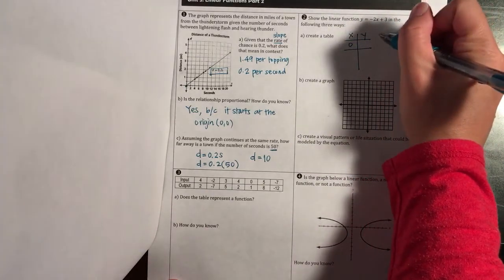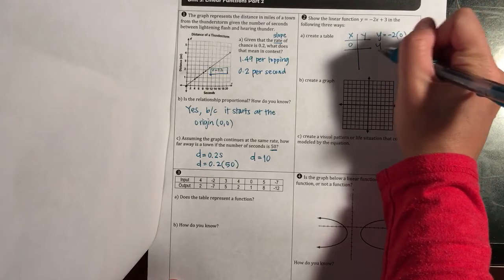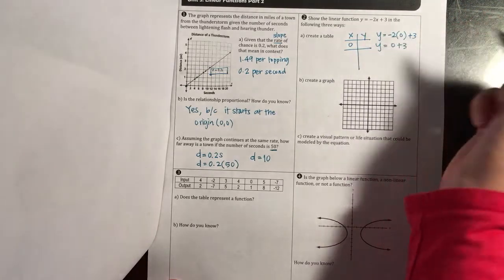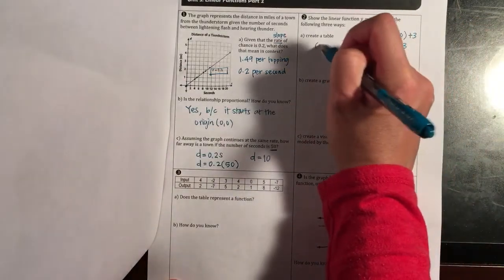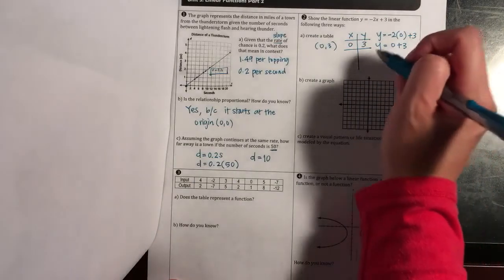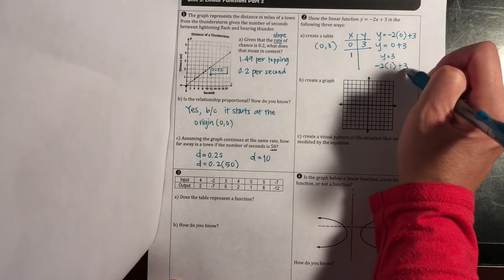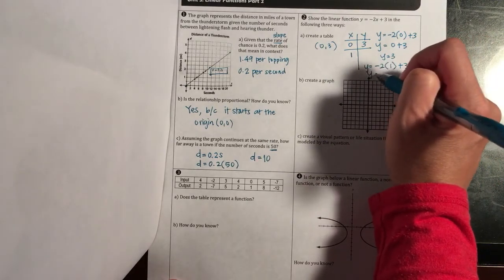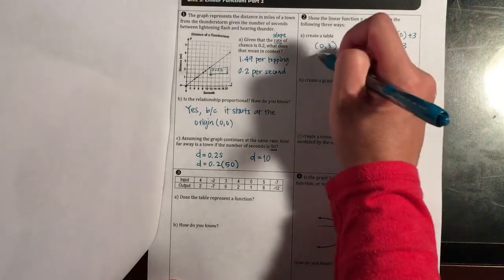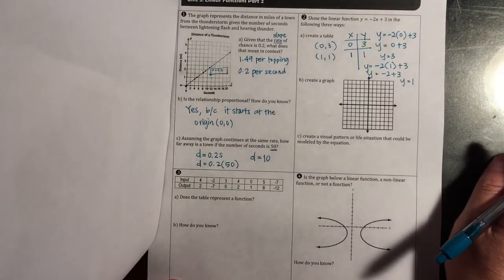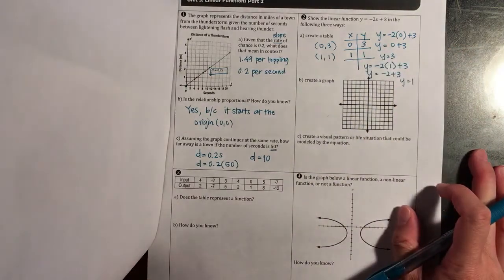If I put 0 in the x, I get y equals negative 2 times 0 plus 3. So I end up with y equals 0 plus 3. So y equals 3. So I have the point 0, 3. Next, if I put 1 into x, I have negative 2 times 1 plus 3 equals y. So y equals negative 2 plus 3, which gives me y equals 1. So my next point is 1, 1. So I want you to go ahead and create one more point on your own to complete your table.